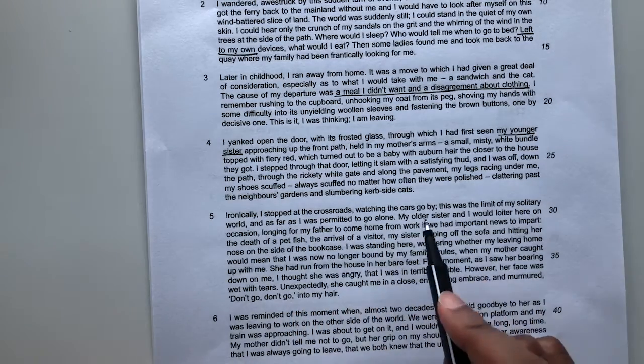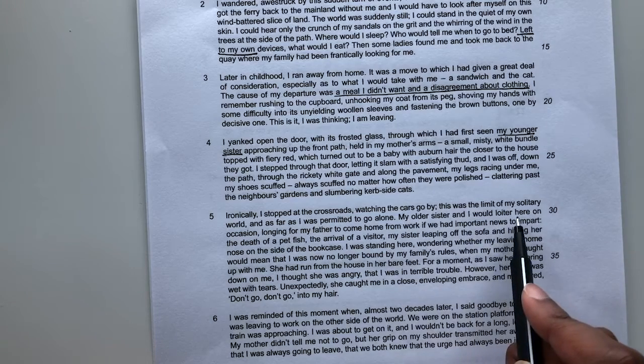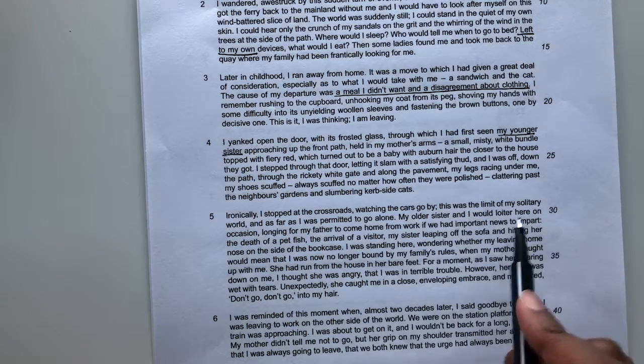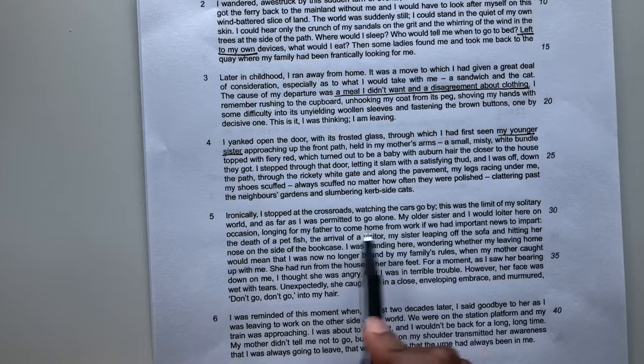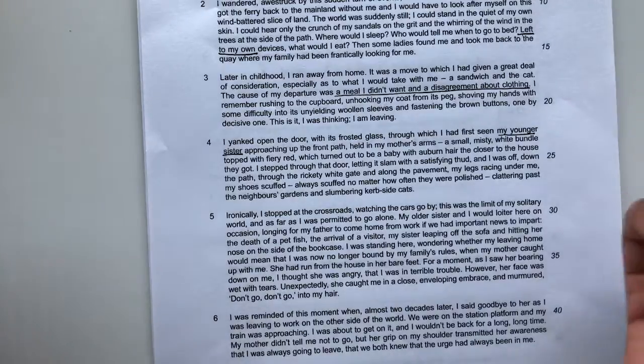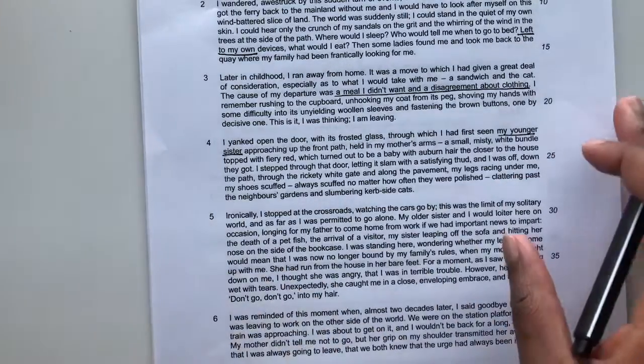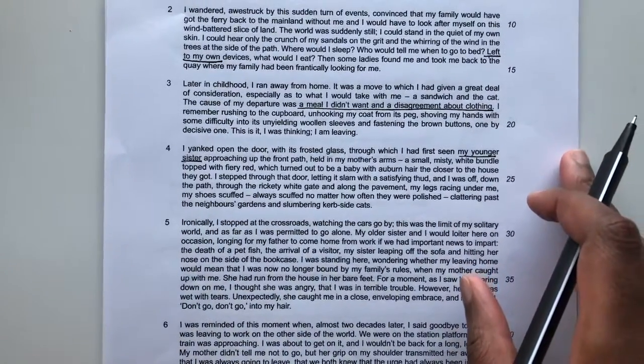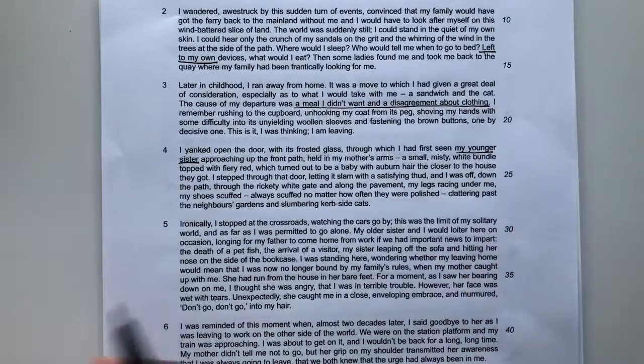And then she goes on to talk about her sister and herself waiting for her father to come home at the crossroads. So why is this weird or contradicting is we know that the writer is running away, right?